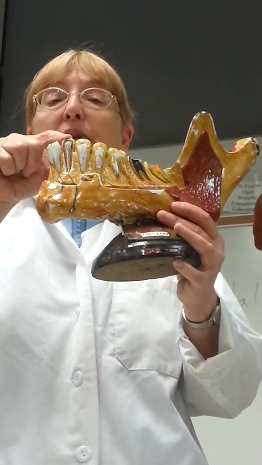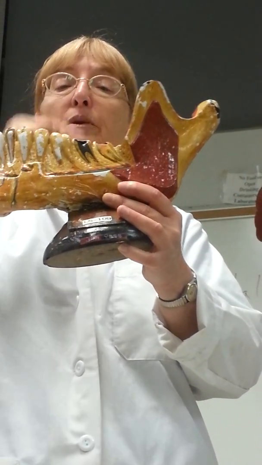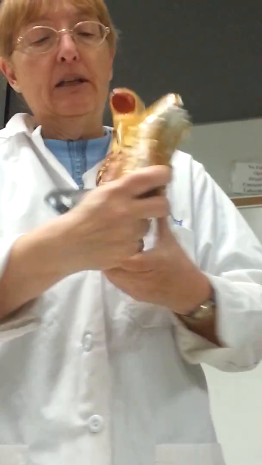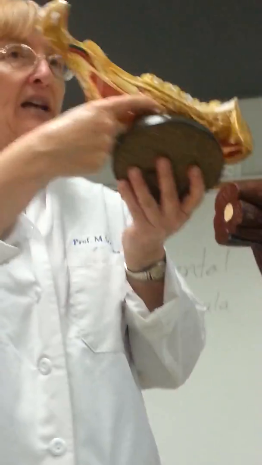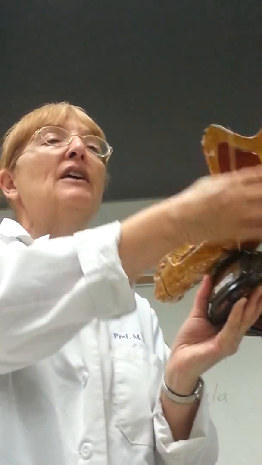Incisors. And what would this one be? Canine. How about these 2? Premolars. And then these 3 would be the molars. How about this gland right here? What would that be? Parotid gland is found out here.